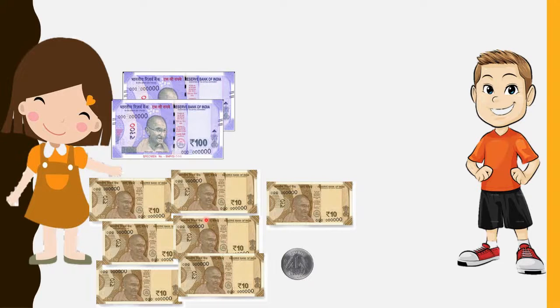So let's count the notes of 10 rupees. 1, 2, 3, 4, 5, 6 and 7. So there are 7 notes of 10 rupees and 1 coin of 1 rupee. So in total 200 plus this 70, so 270 and 1. So in total there are 271 rupees.